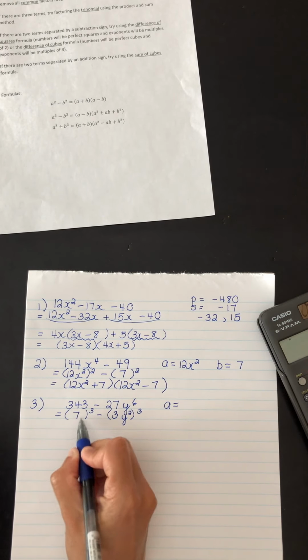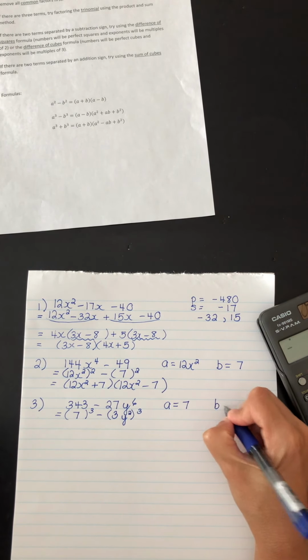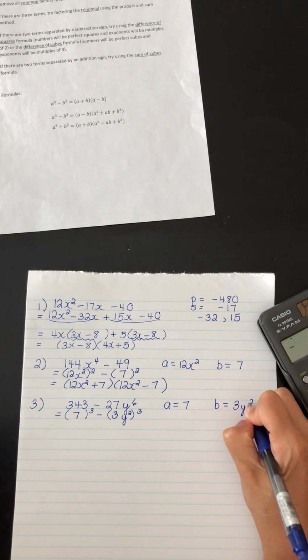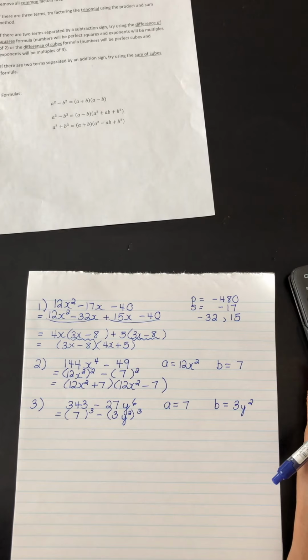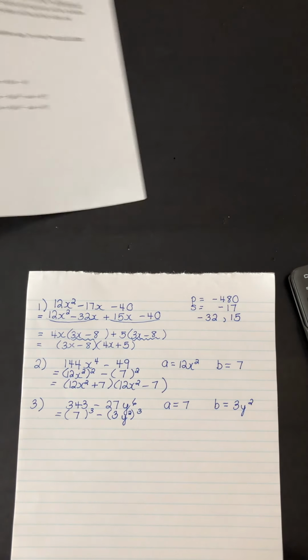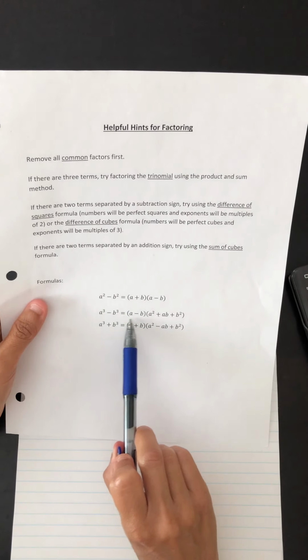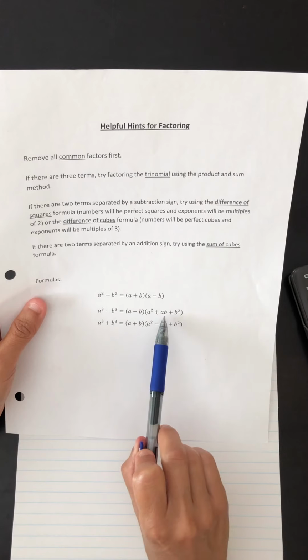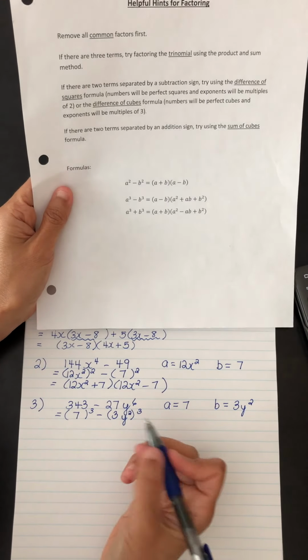So A is 7, B is 3y squared. So that's A cubed minus B cubed. So now we're going to follow along with this formula. So we're going to have a binomial followed by a trinomial.